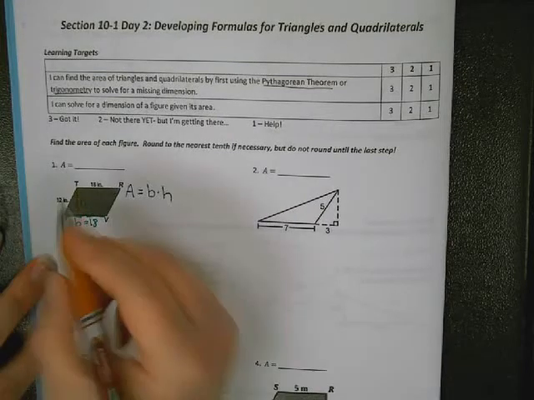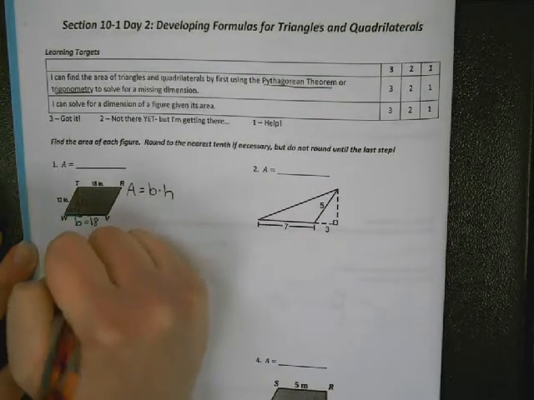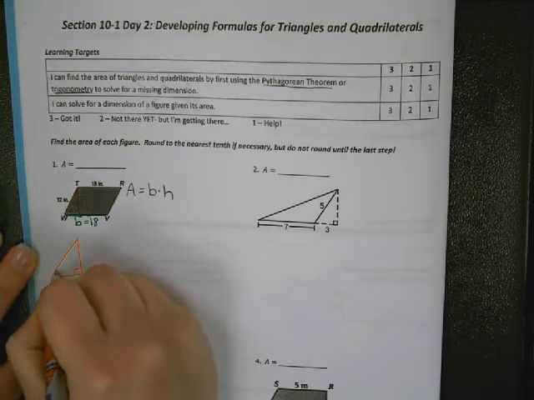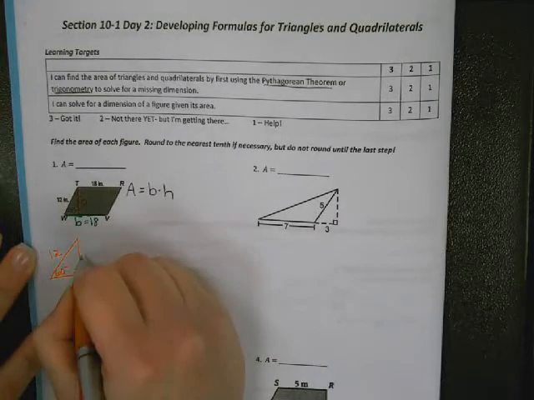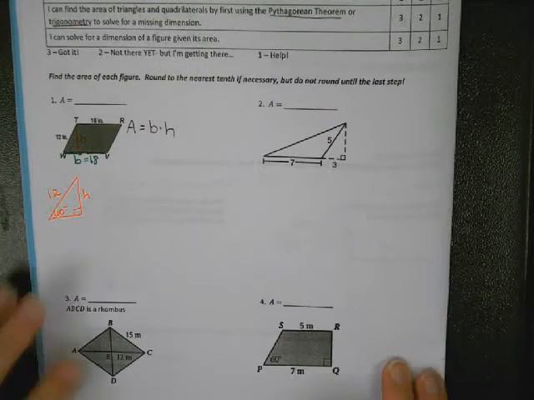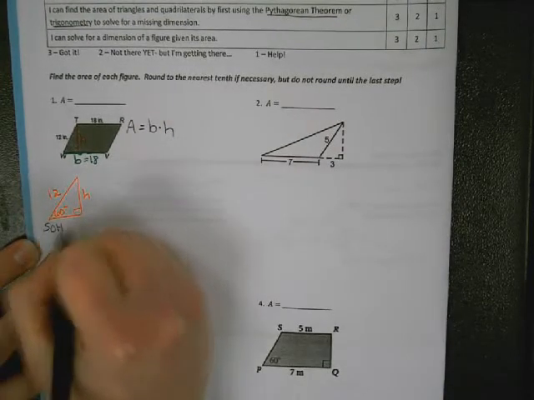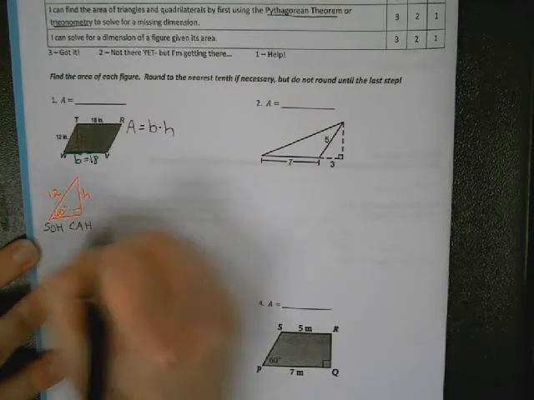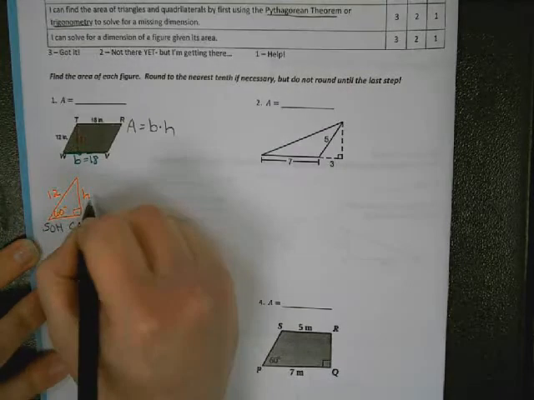So hopefully you guys can take a look at this picture and see that we have a lovely right triangle with a 60-degree angle and a hypotenuse of 12, and we are looking for the height of this parallelogram. So, based on the last chapter that you guys just took a test on, and you did really well, we can use some SOHCAHTOA here. So let's go ahead and write that just in case anybody needs a refresher. SOHCAHTOA. Here's our 60-degree angle.